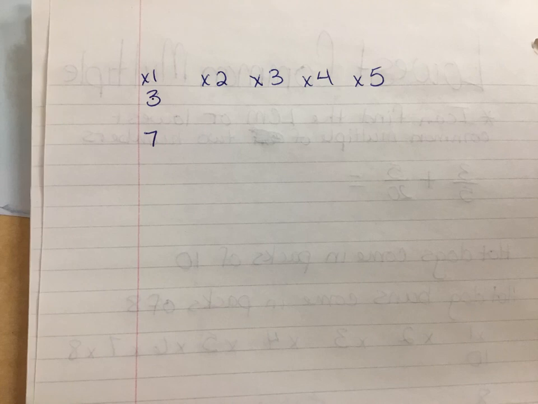3 times 2 is... 3 times 3 is... 3 times 4 is... oh, my 2 got cut off there. 3 times 5 is... all right, we're going to stop there because we're going to go over to our 7.